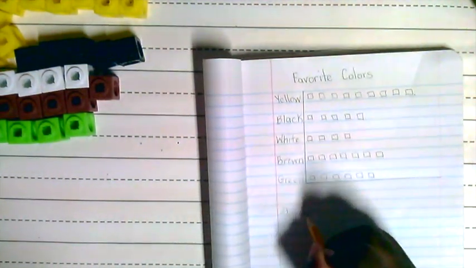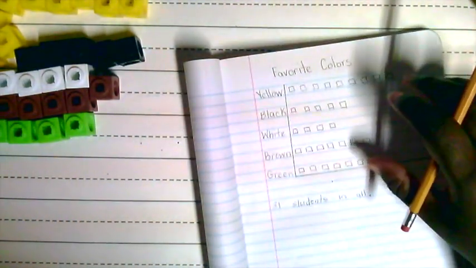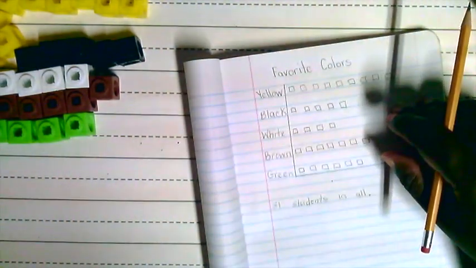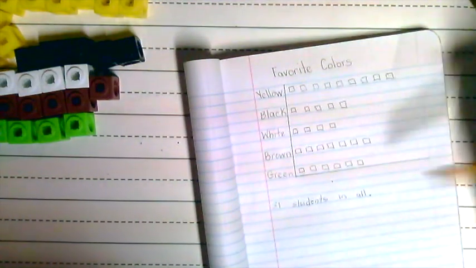So there are 31 students in all in this class. So I would have to count all, because all of the students would have voted. So I count all.